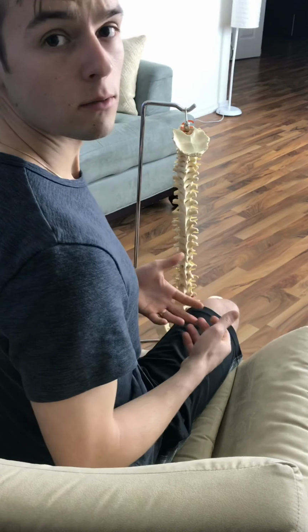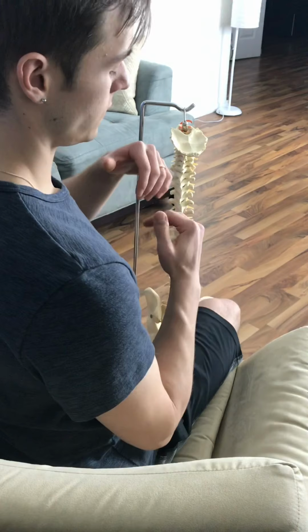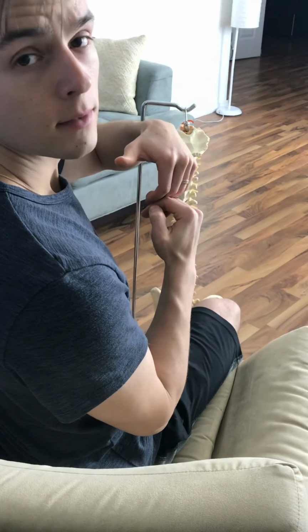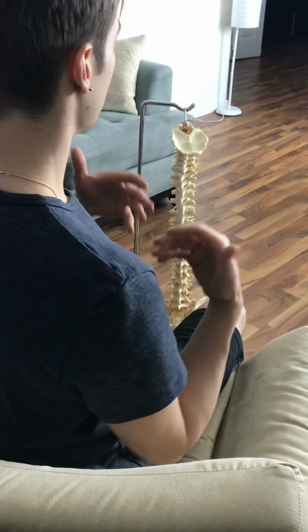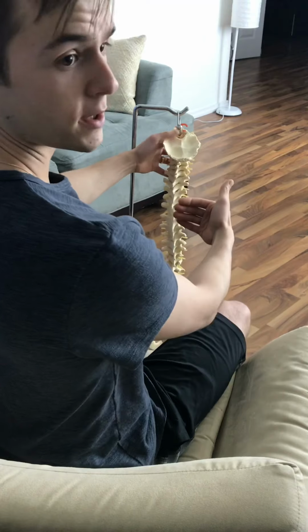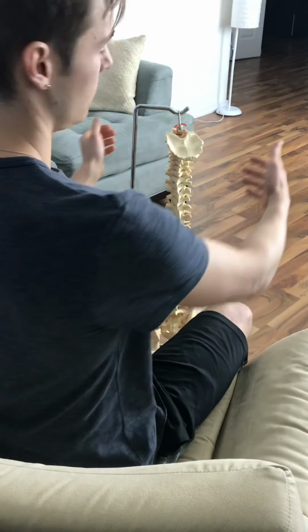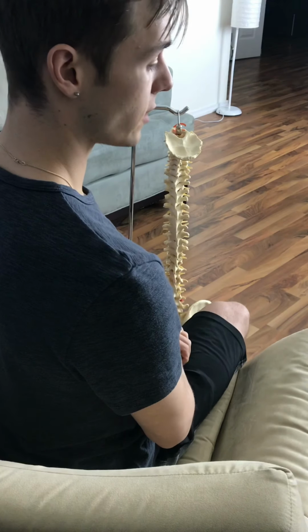So the atlantoaxial joint also has 2 degrees of freedom. You have flexion and extension, and then you also have side flexion coupled with rotation. I'm just going to demonstrate again over my shoulder just because it's easier to get a sense of posterior, anterior, lateral, superior, inferior, etc. with these demonstrations.